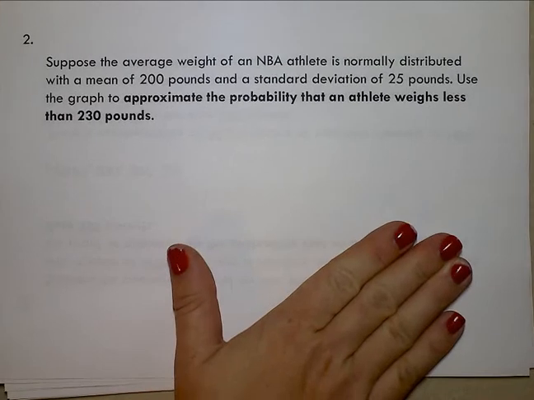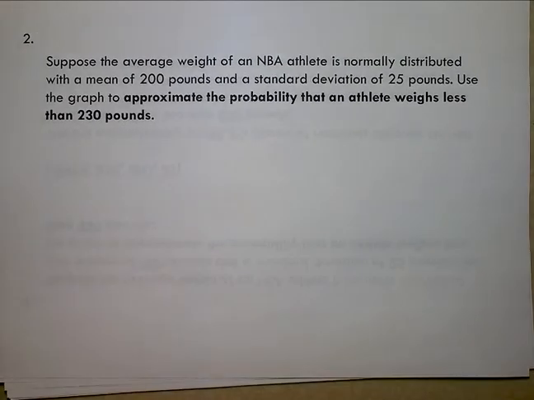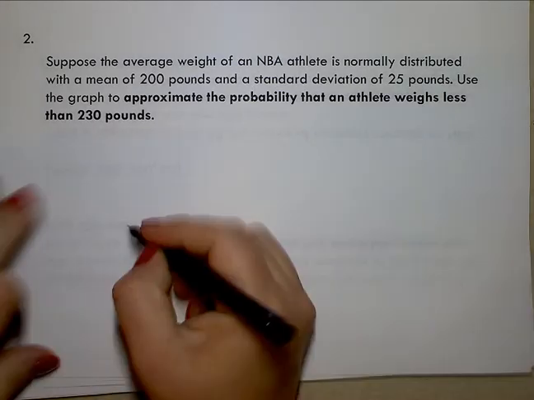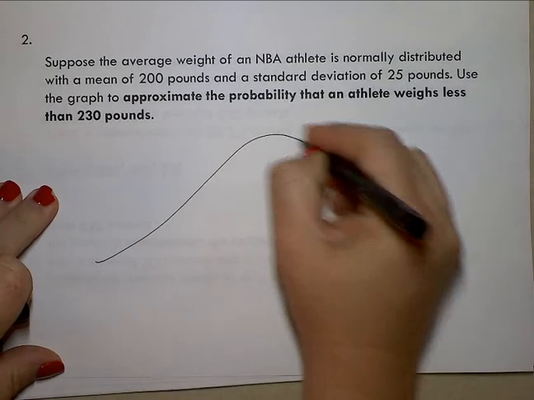Suppose the average weight of an NBA athlete is normally distributed with a mean of 200 pounds and standard deviation of 25. Use the graph to approximate the probability that an athlete weighs less than 230. So we need to make a graph. So let's make a bell curve.